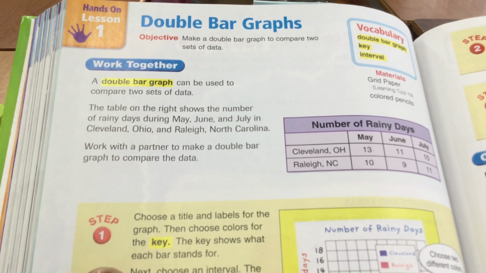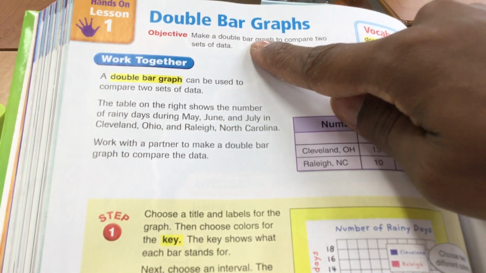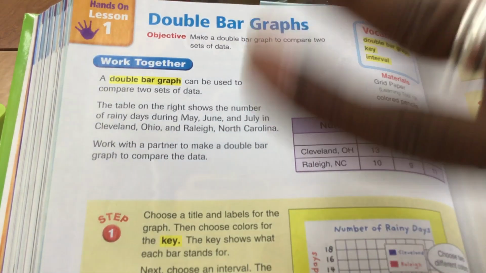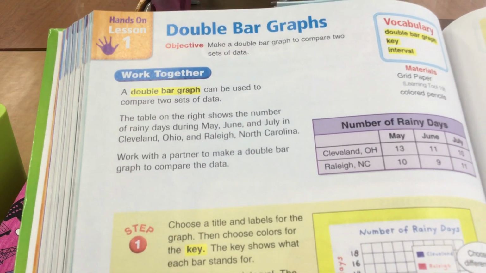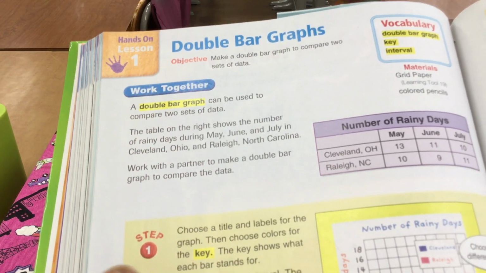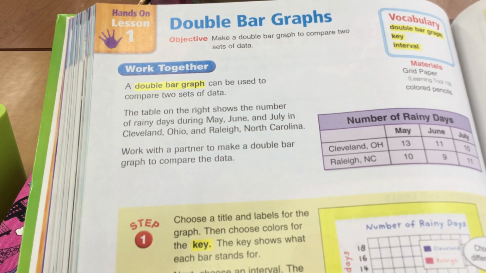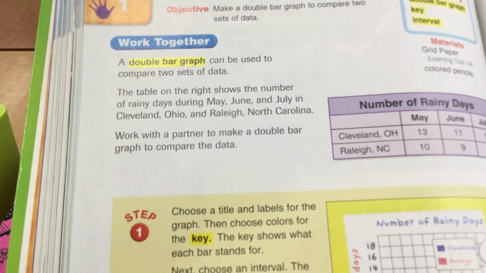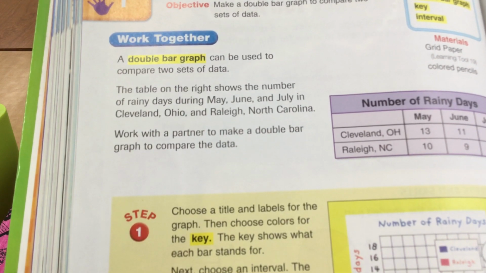Okay, now why do we use a double bar graph? Well, we make a double bar graph to compare two sets of data, two sets of information. Please listen and read with me. A double bar graph can be used to compare two sets of data. So remember, data means information.